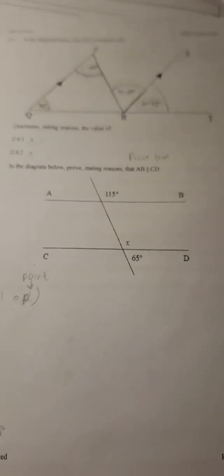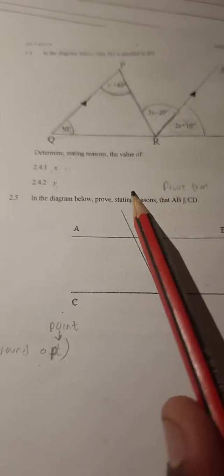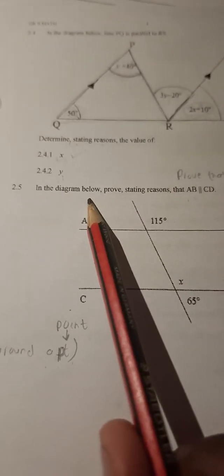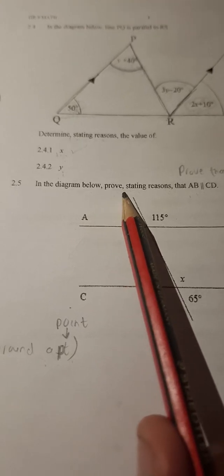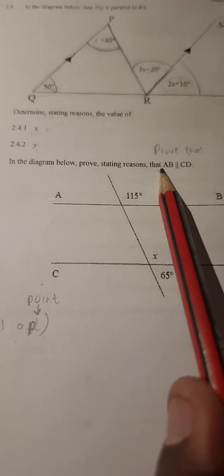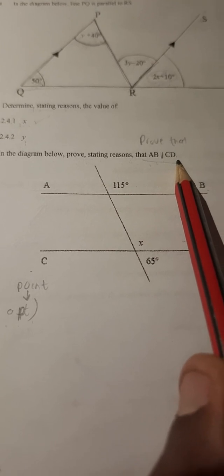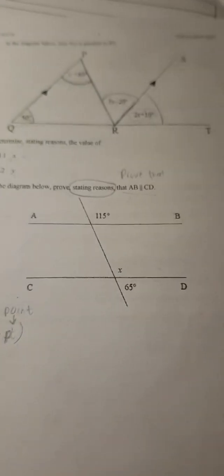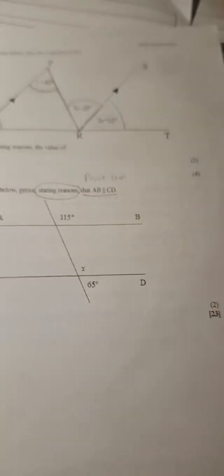The reason why I went through all of that is so that you can appreciate this question here. This question is saying, in the diagram below, prove stating reasons that AB is parallel to CD. We need to prove, stating reasons, that the lines are parallel.